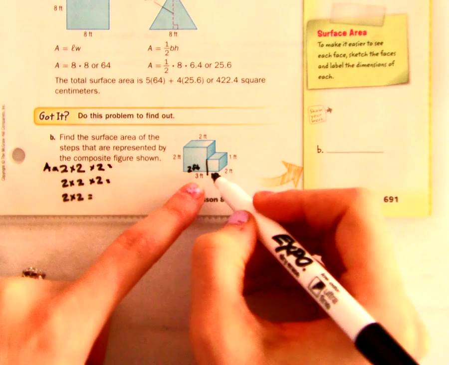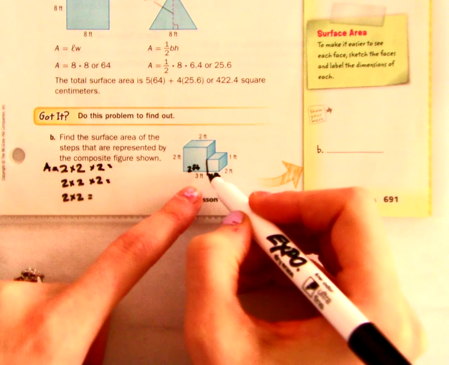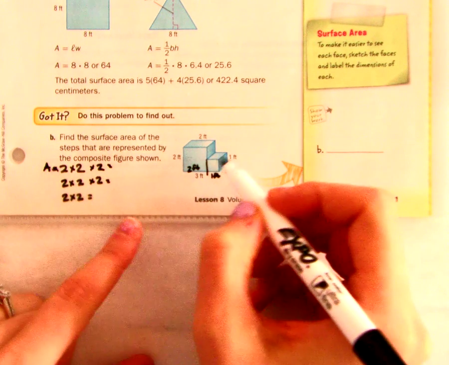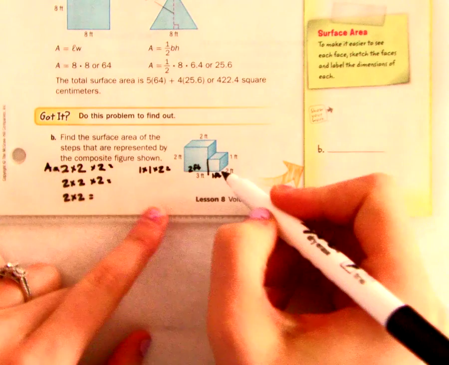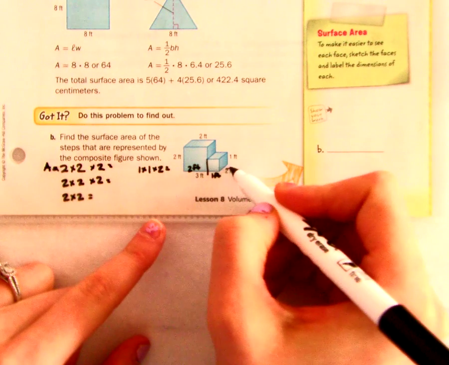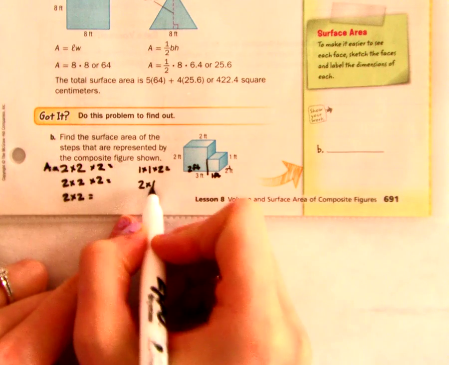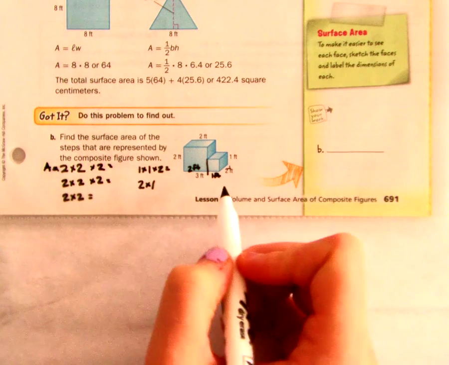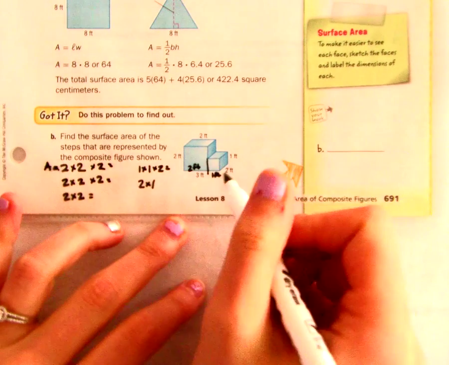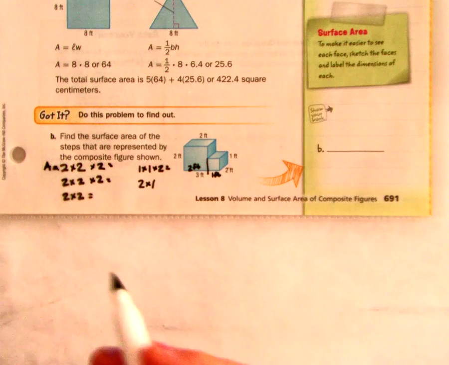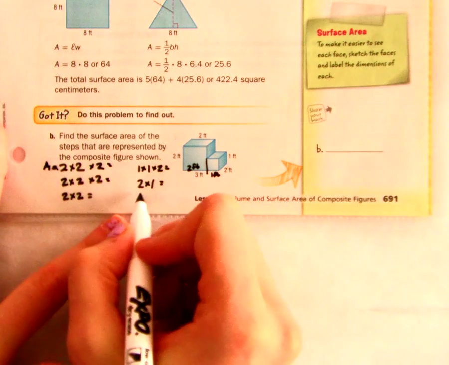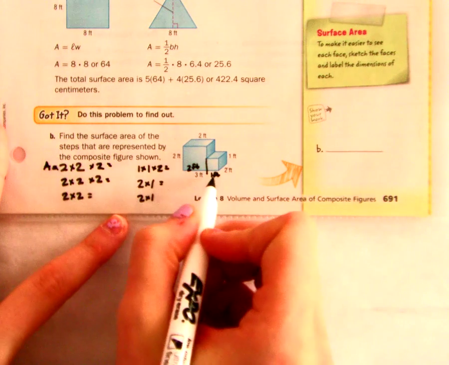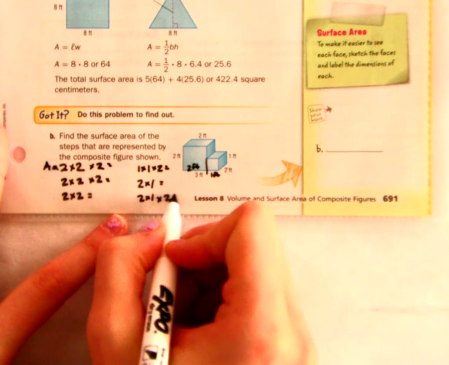So I'm going to start with the front here again. So I have a 1 by 1. And again, I have a parallel face to that, so I could take it times 2. Then I move to the side. I have a 2 by 1. Now again, this is where we have to be careful because we do have a parallel face to it, but we can't touch it, so we can't include this in with our area. Then I'm going to move to the top, which is another 2 by 1. And I do have a parallel side, which is the bottom, so I could take that times 2.